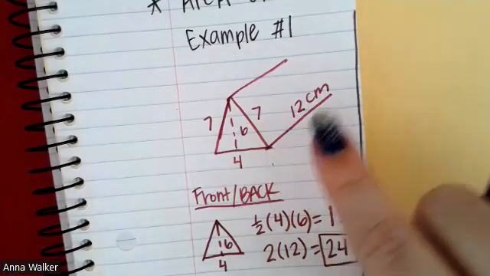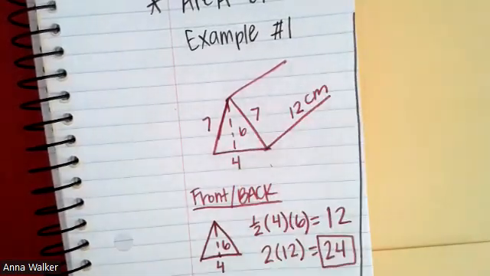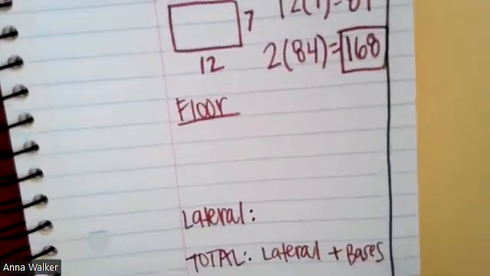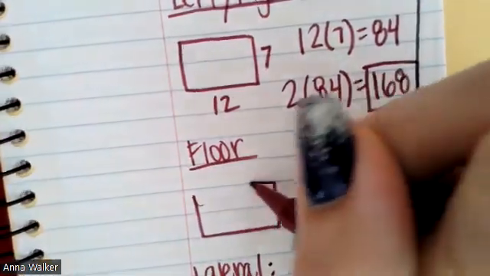If you think about this as like a camping tent or something, it's going to be like the floor, the bottom part, the part that's resting on some sort of surface. We're going to find the surface area of that. So the floor is going to look like this. It's also going to be a rectangle.